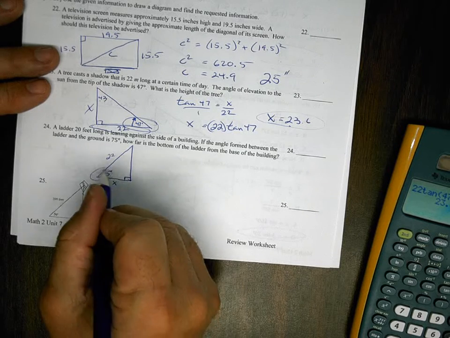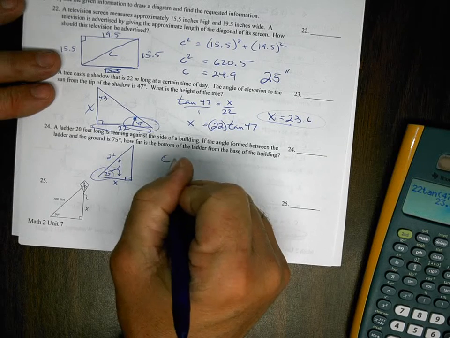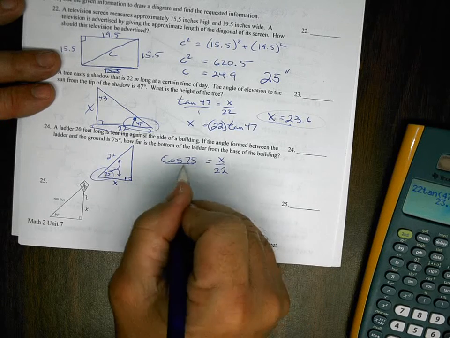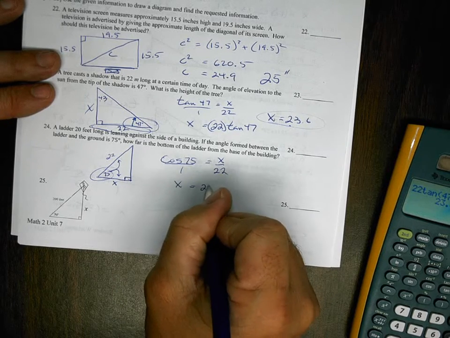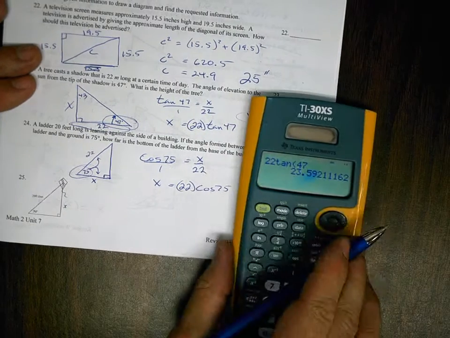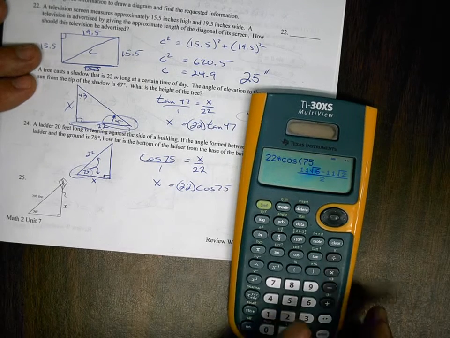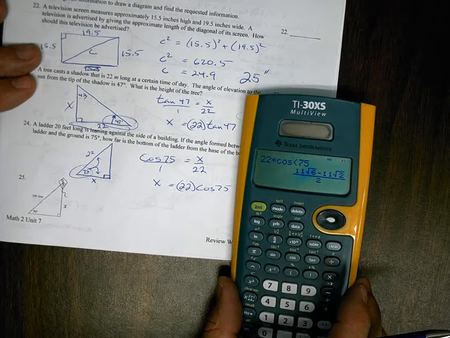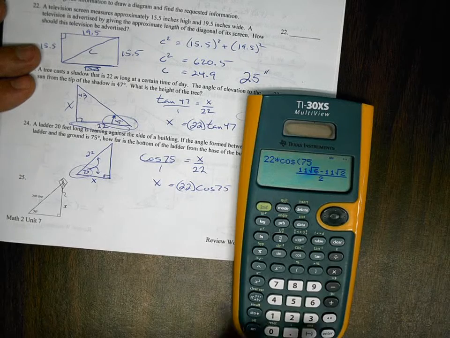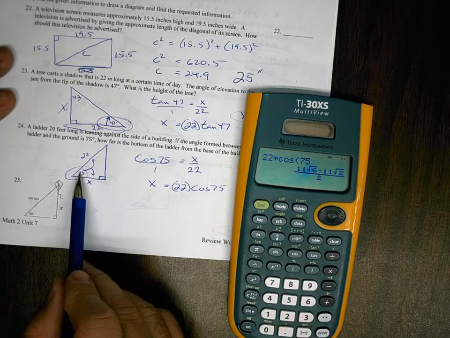So here's our reference angle. We have adjacent and we have hypotenuse. So that's going to be cosine of 75 equals x over 22. X is on top. We cross multiply, and we plug that into our calculator. So 22 times the cosine of 75, and we get 11 root 6 minus 11 over 2. That doesn't look very helpful, but this is a time I'm getting something weird. I'm going to double check.